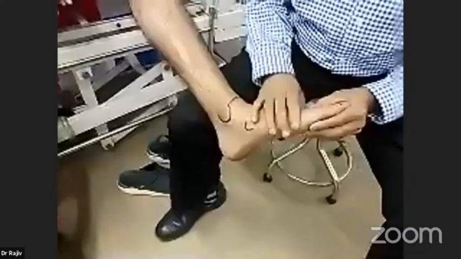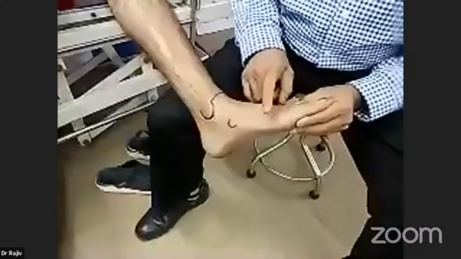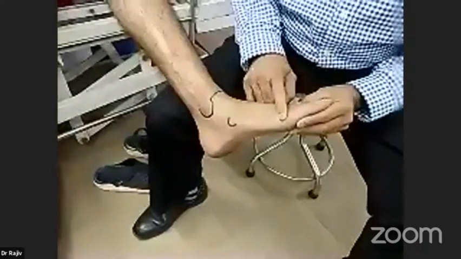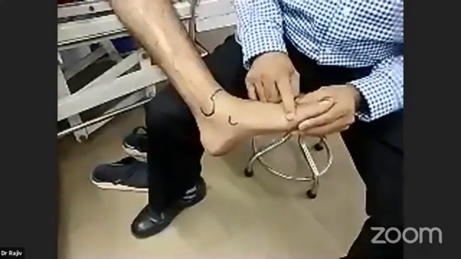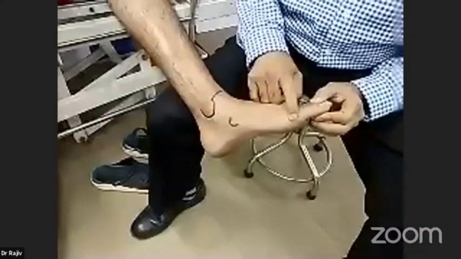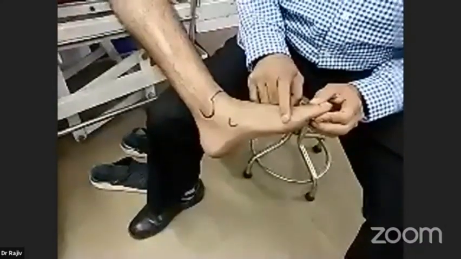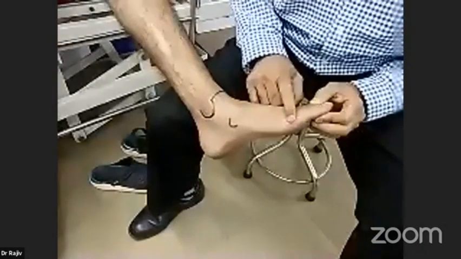In a medial topographic palpation of the forefoot, you start palpating the head of the first metatarsal, which could get swelled up. There would be a bony prominence, and that would be the scenario in cases with bunion or hallux valgus.